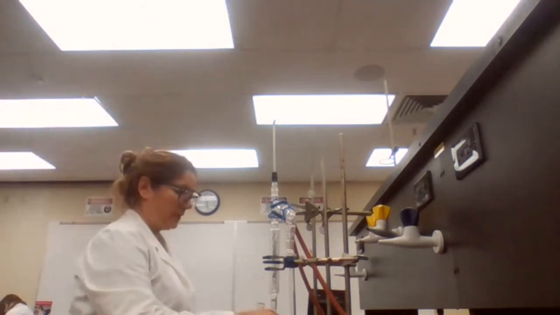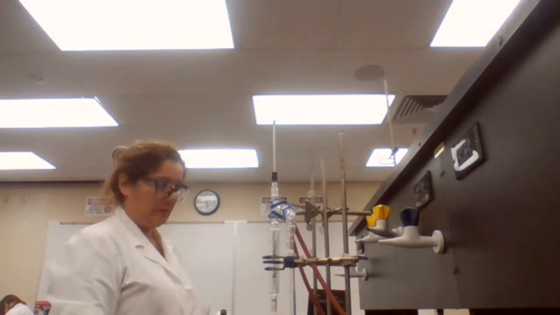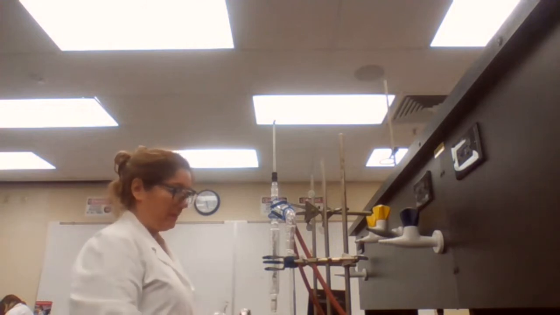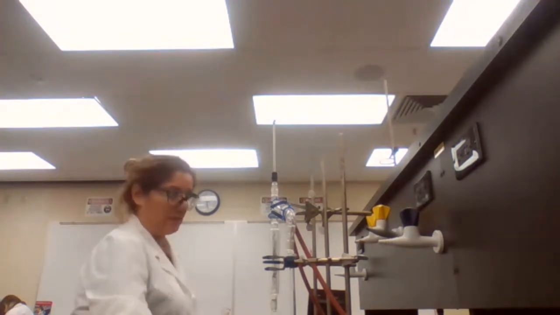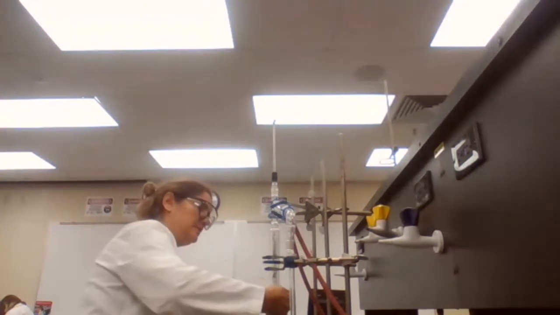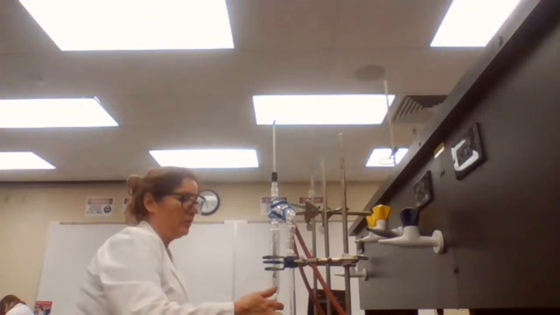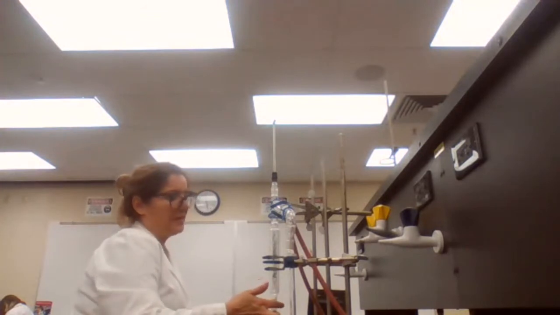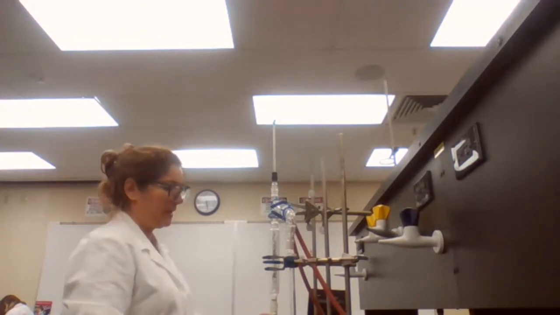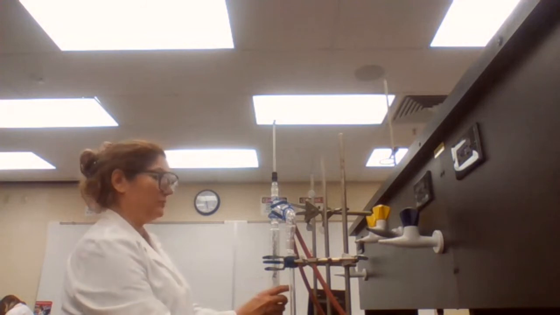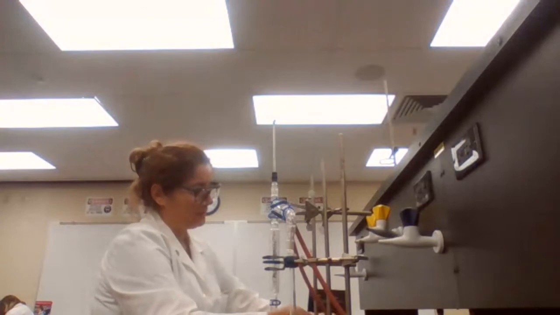Okay, we will connect the flask, apply vacuum grease to make sure of a perfect seal system, and the heat might be more for fractional distillation because the second sample may not evaporate or the vapor may not reach the condenser easily, so we may have to increase the temperature.